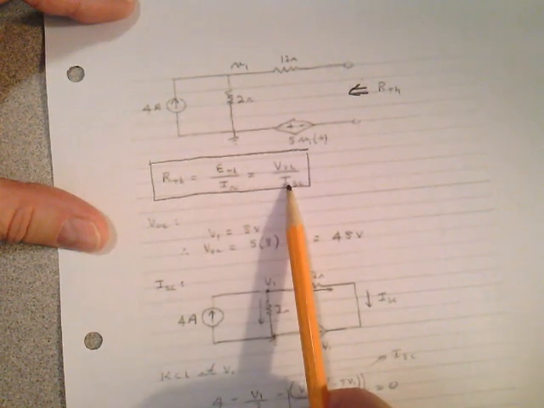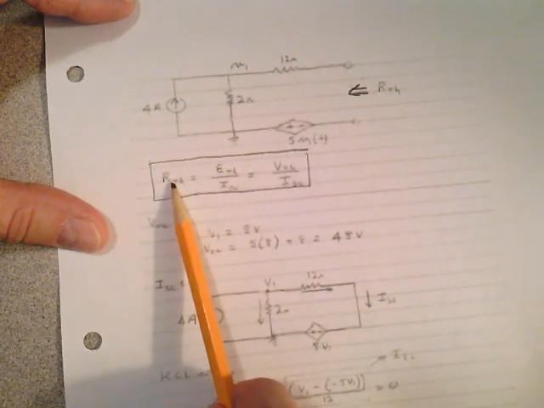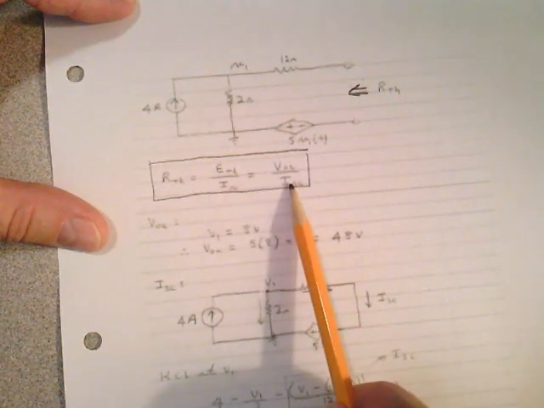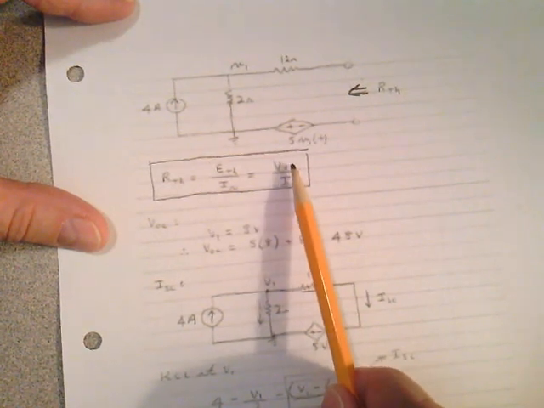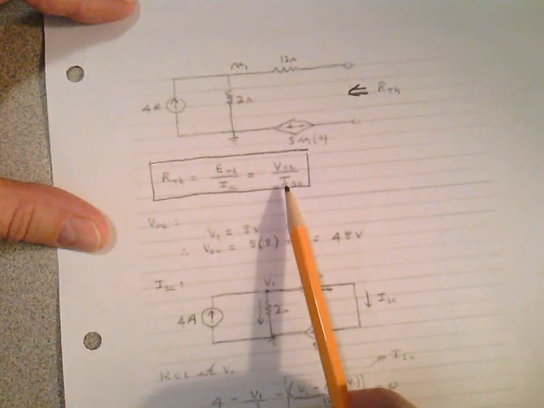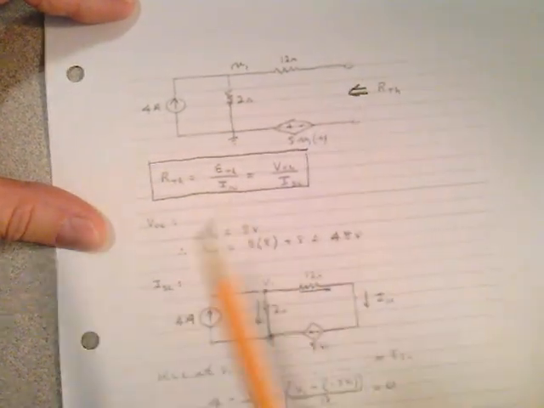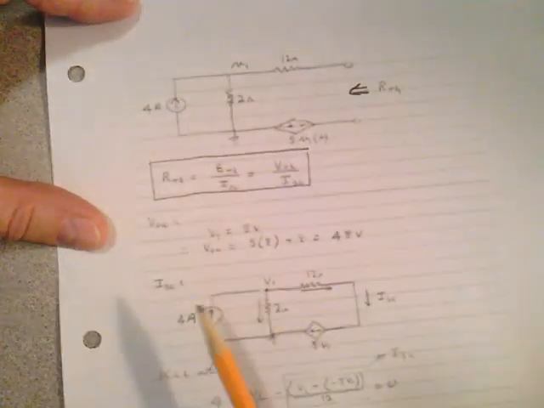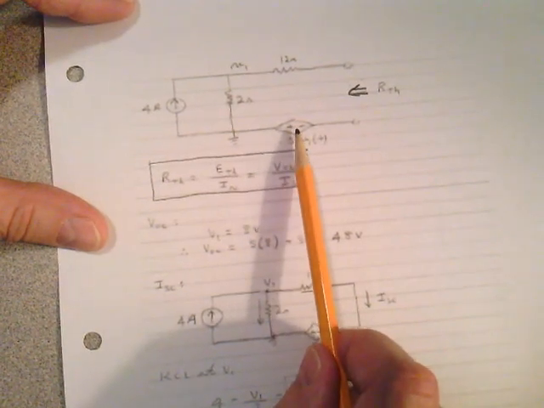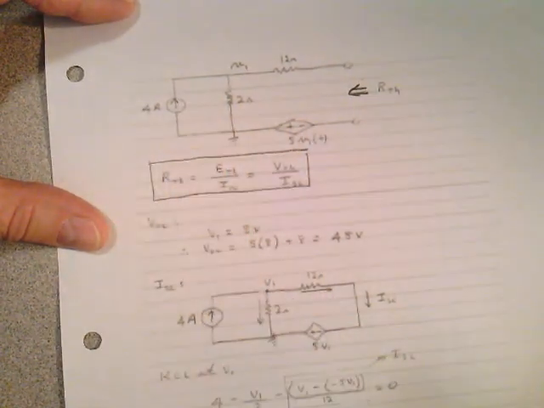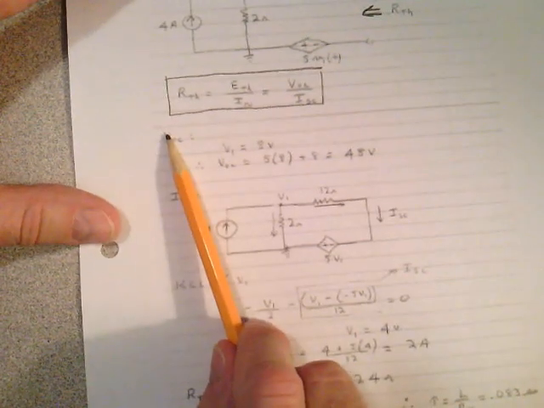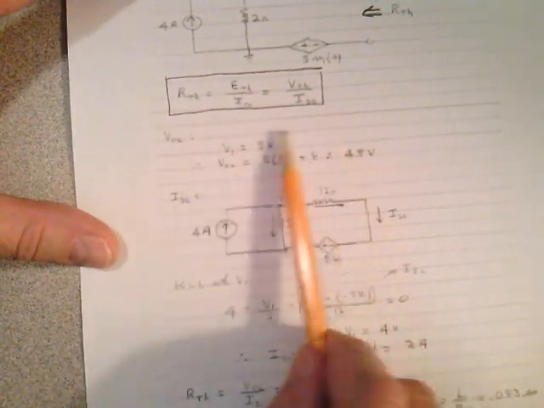You have to form that ratio to get R Thevenin. This works all the time, by the way, but you have to use this technique, V open circuit divided by I short circuit, right out here, to find R Thevenin when you have a dependent source, one or more, in a network like this. So there's my open circuit voltage calculation up here.